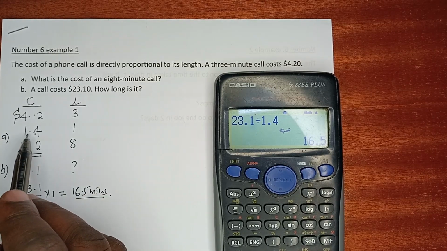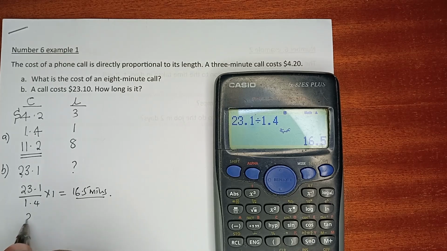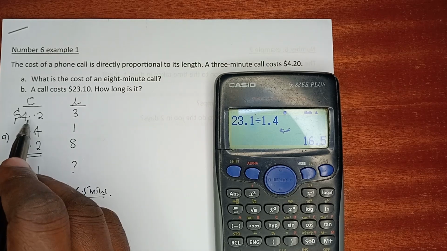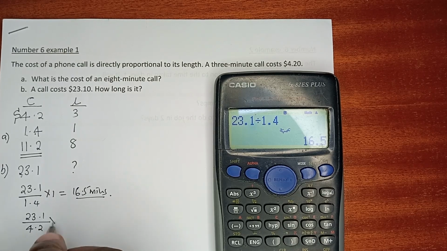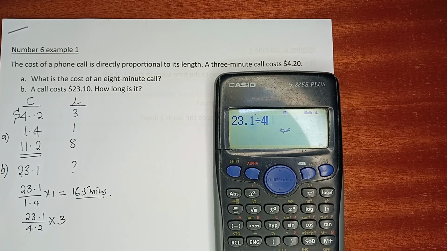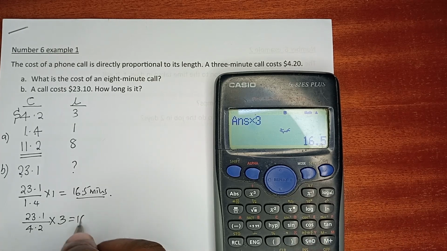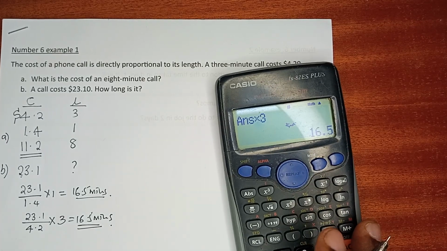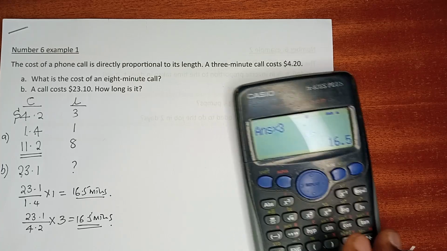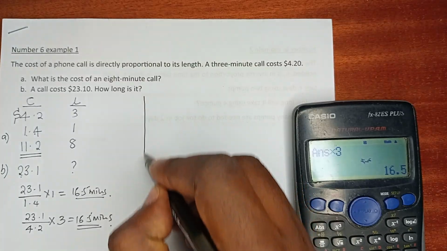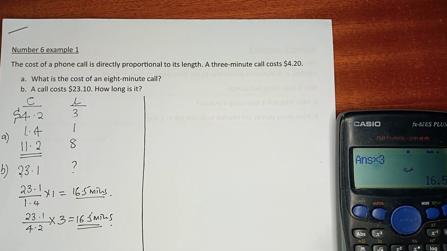Alternatively, assuming we didn't have 1.4, we would have taken 23.1 divided by 4.2, then we multiply by 3, because for each and every 3 minutes we are paying 4.2. So 23.1 divided by 4.2 times 3 is again the same answer, which is 16.5 minutes. That is one approach. This question can have approach B, and I want to explain approach B to the same question.